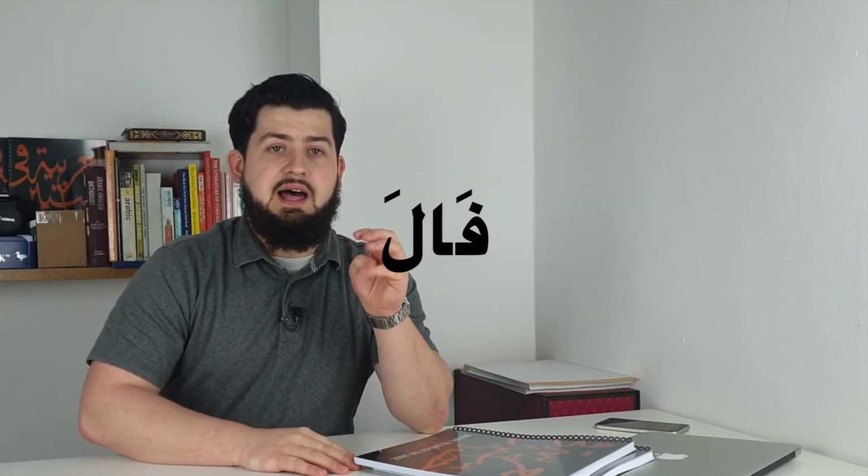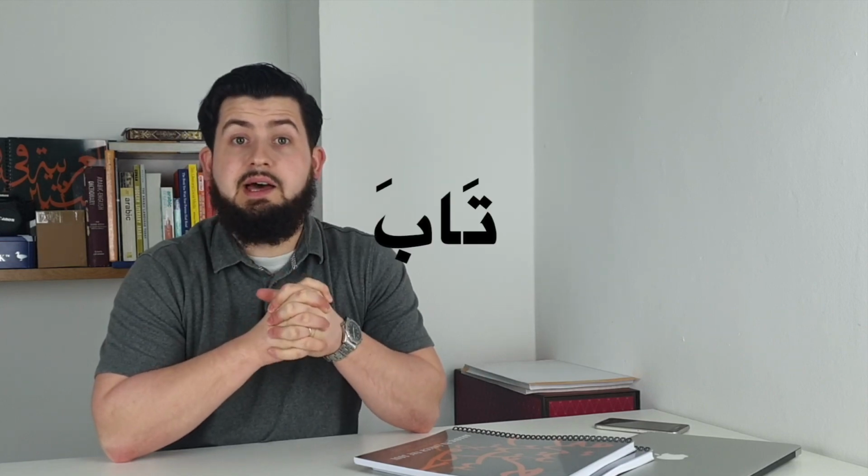But then when we come to hollow verbs in step 9, we come across verbs that are like fala. That's the pattern of them. We have examples of that, like the verb to visit, zara, or the verb to say, qala, or the verb to sell, ba'a, or the verb to sleep, nama, or the verb to make repentance or to repent, taba. We come across lots of these verbs, and of course a very, very important verb, kana, as well.